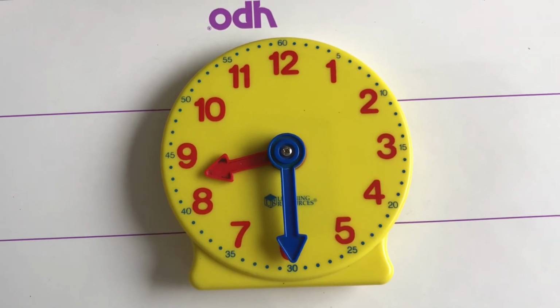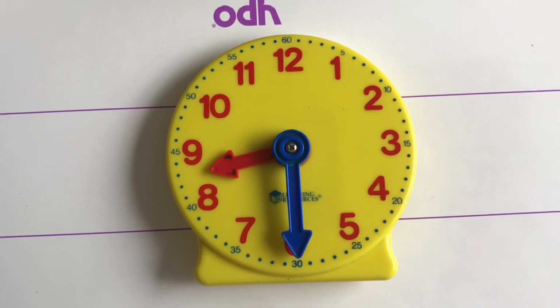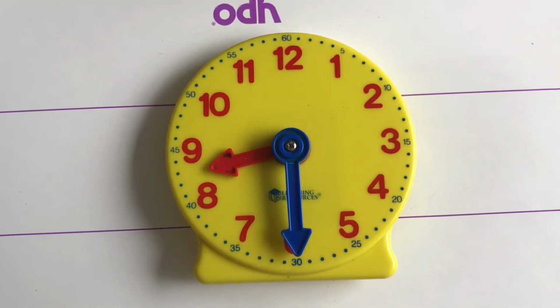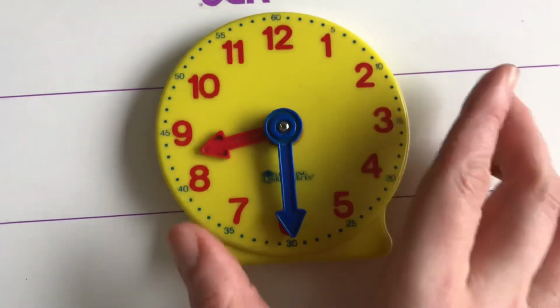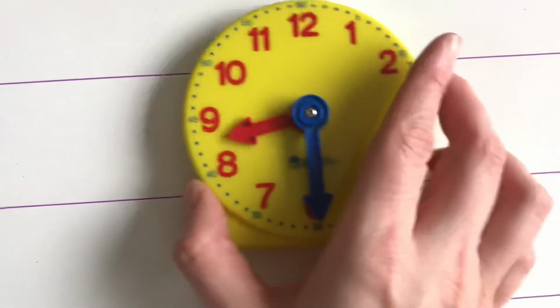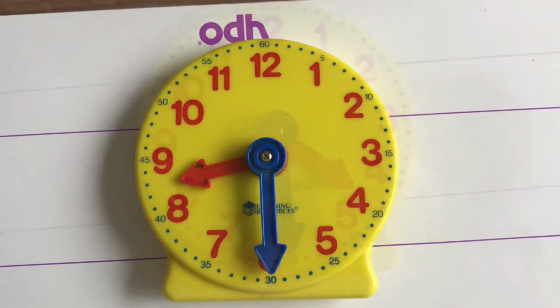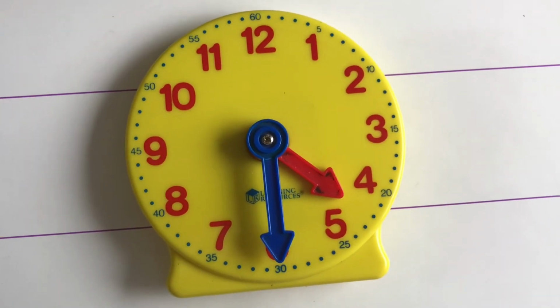So we know it's half past, but is it 8:30 or is it 9:30? The hour hand hasn't reached the 9 yet, so it is 8:30. 8:30, written like this, look, 8:30. Last one then, Y3, what is the time now?